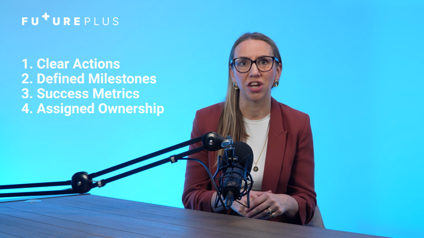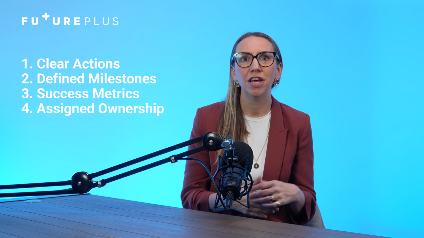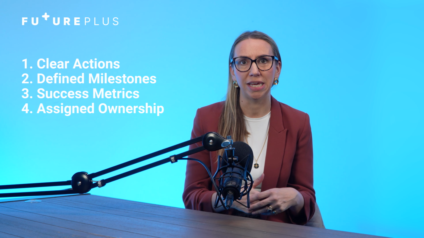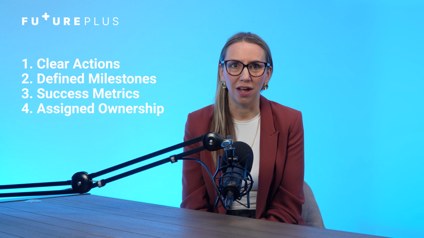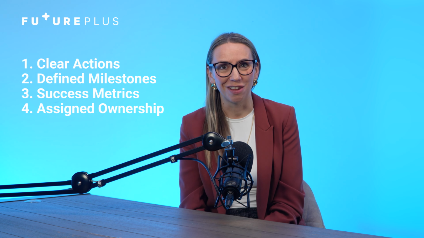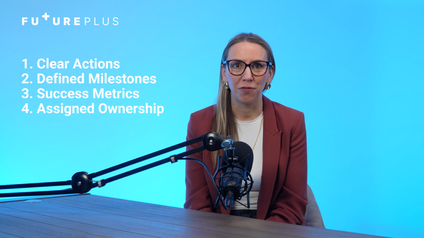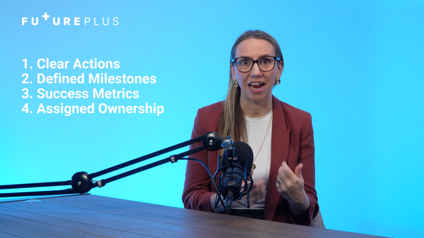Fourth, assigned ownership. Every action needs an owner, a specific person responsible for making it happen. This is critical. If an action doesn't have an owner, it won't get done. It's that simple. And the owner needs to have the authority and the resources to actually deliver.